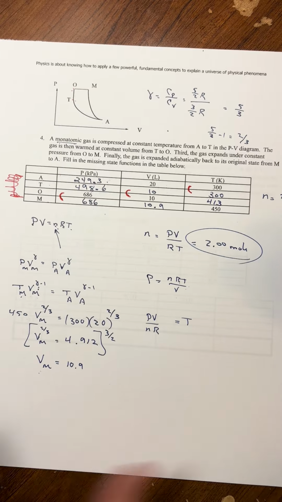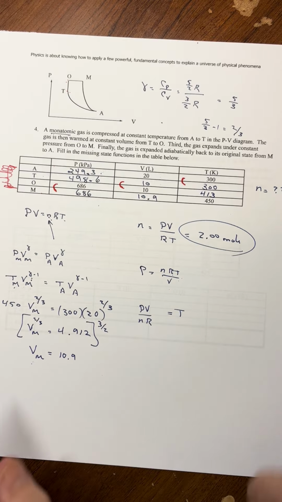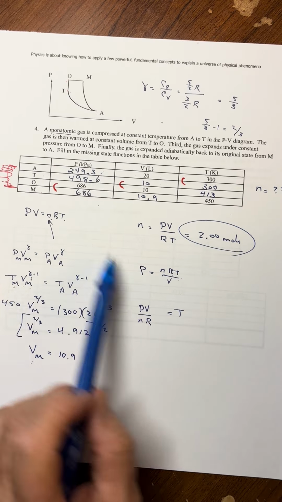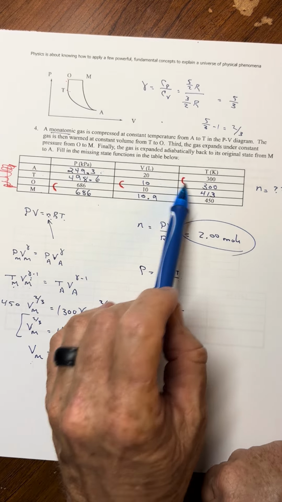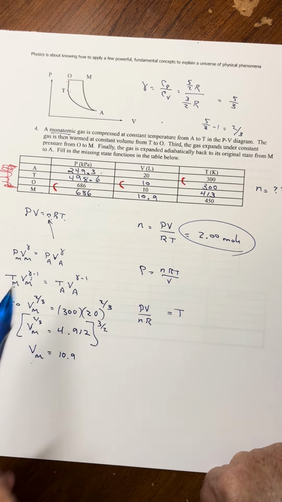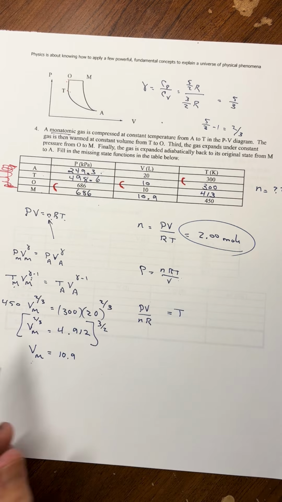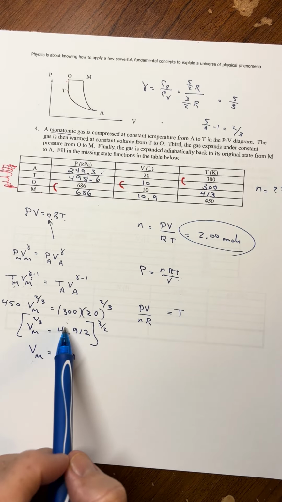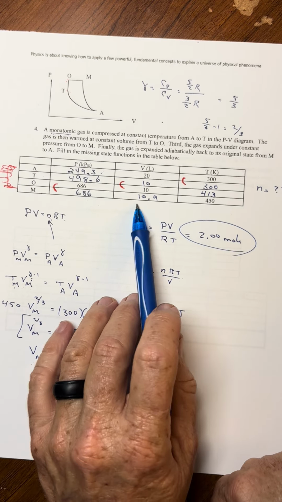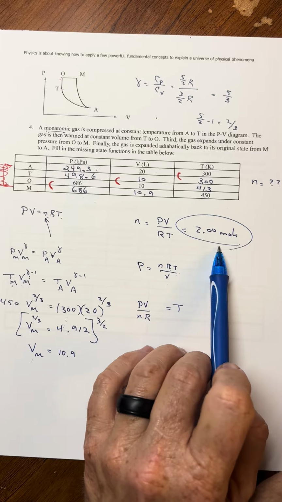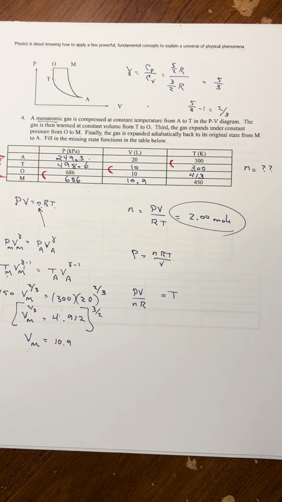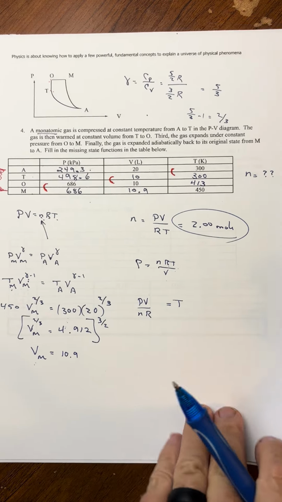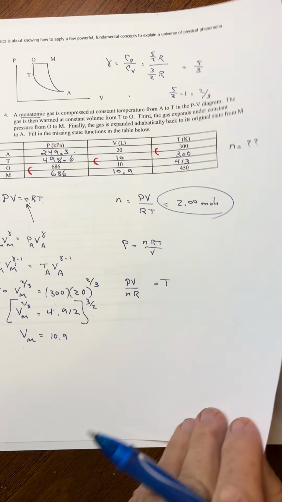And so you can see the key is recognizing, first of all, the ones that are the same. That's pretty obvious. But somewhere in here there's this adiabatic, which once you get adiabatic, you get enough information in one row to figure out how many moles. And once you do that, you've got all the information for the rest of them. That kind of summarizes what you would do for step number 4.